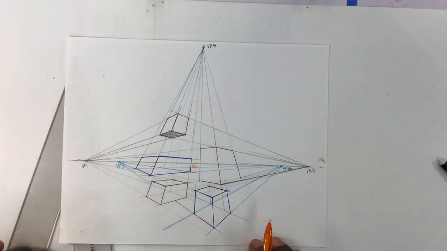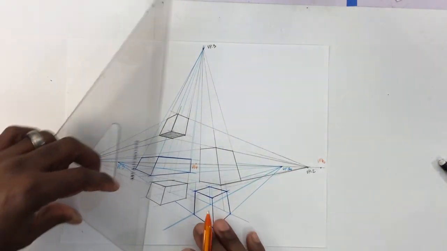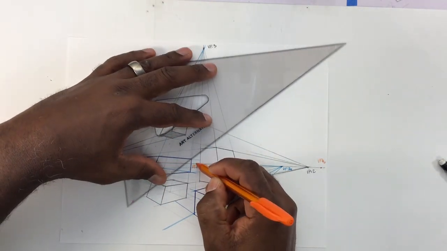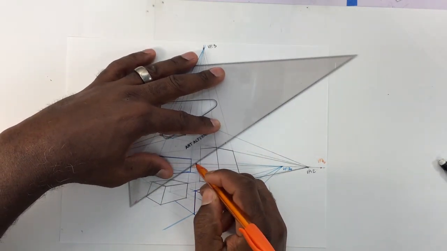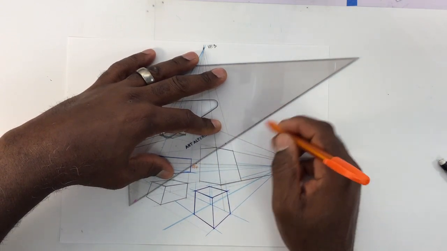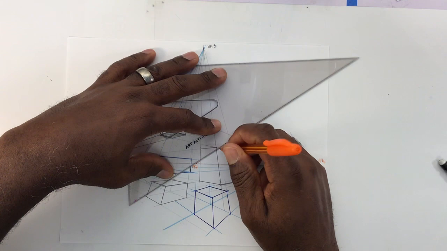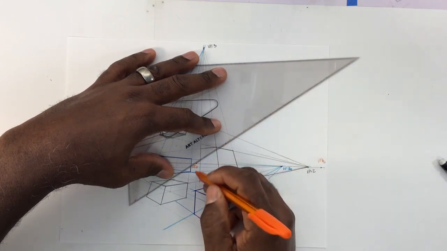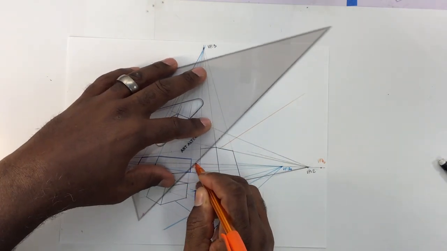Okay, let's get cracking with this. I'm going to put a few boxes up here. I'm going to go through this box because I still want these boxes to pop out clearly. So there's that.